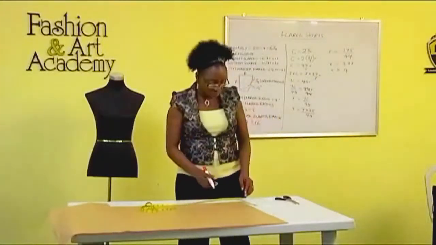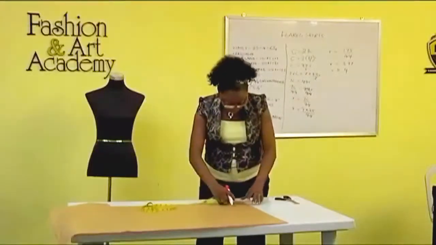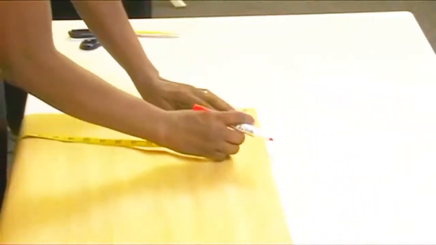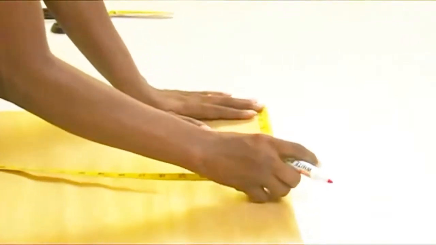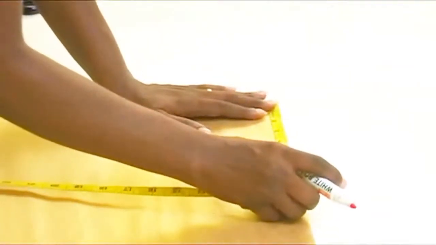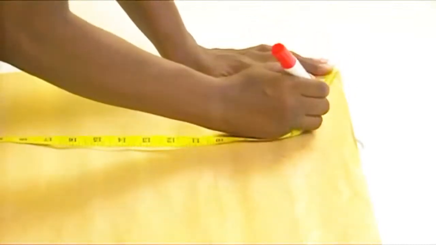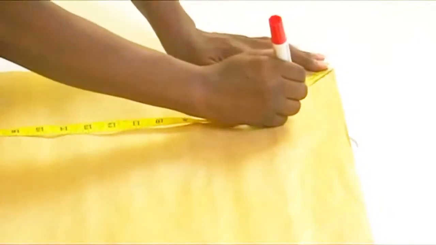Now I'll take it from this point and begin to measure out. Let me put it in this direction. You can see that this is 3 5/8. I'll just be measuring 3 5/8 as I go, putting the points there.